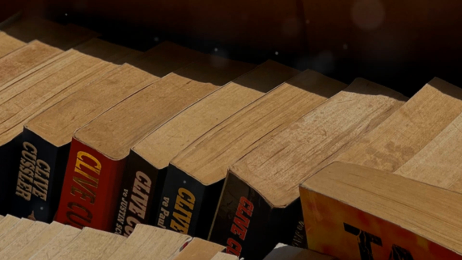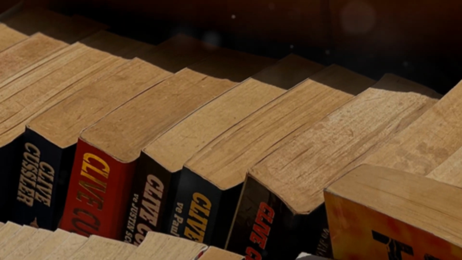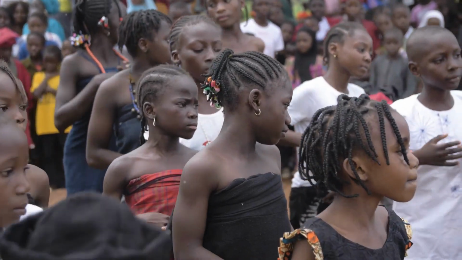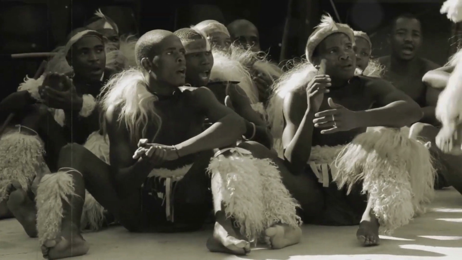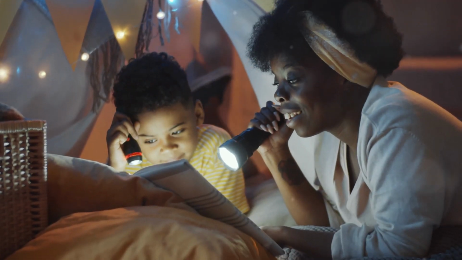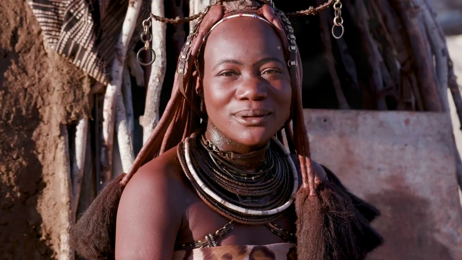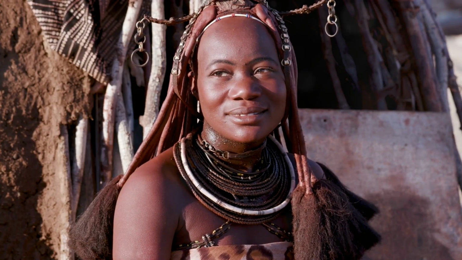Despite its diversity, there are some common threads that run through African literature. One is the importance of community. Another is a deep respect for oral tradition. Storytelling plays a vital role in many African cultures, and this is reflected in the written literature.